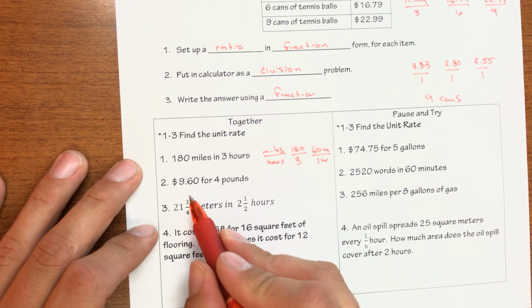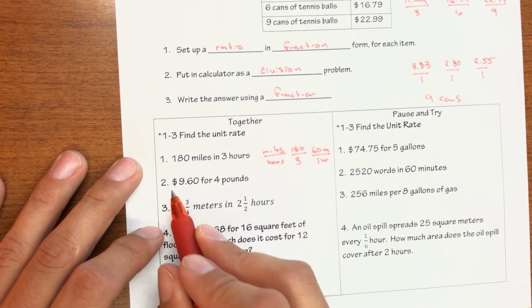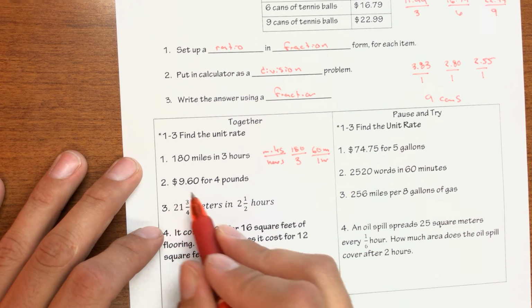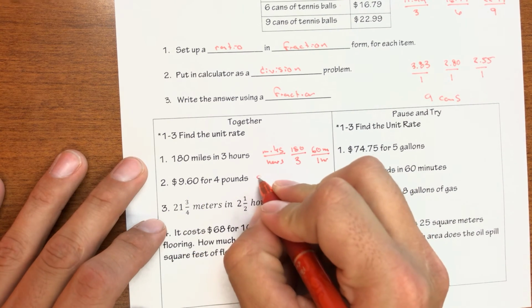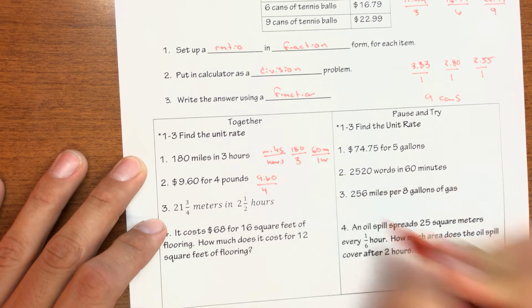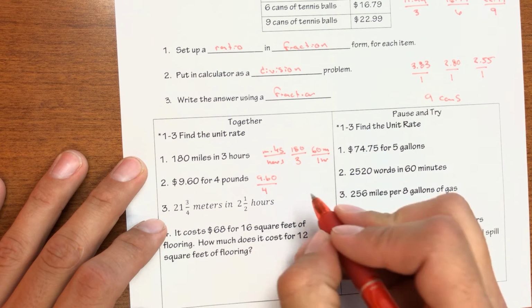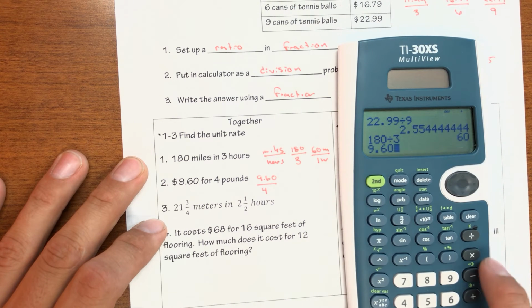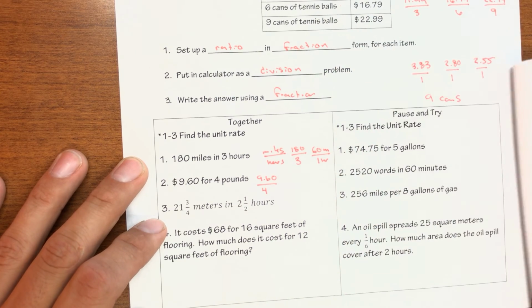So number 2, $9.60 for 4 pounds. Again, I could compare money to pounds, or I could compare pounds to money, but the way it's written, money comes first. So I'm going to write that first. $9.60 for 4 pounds. I don't want 4 pounds. I want 1 pound. So I'm going to put that in my calculator and divide by 4. $9.60 divided by 4 gives me 2.4.